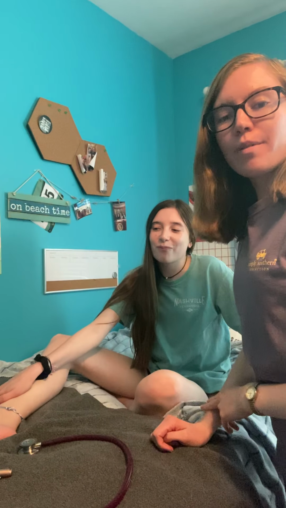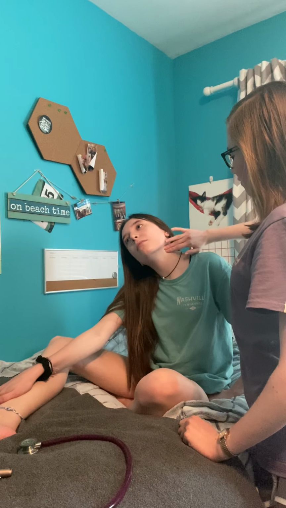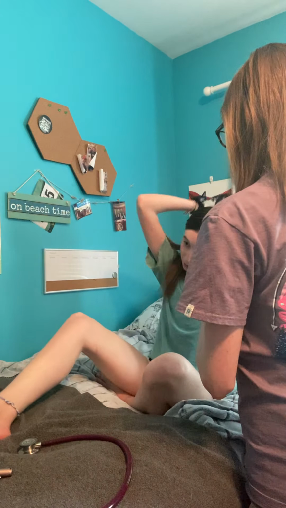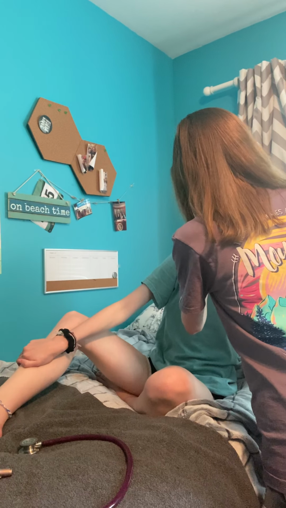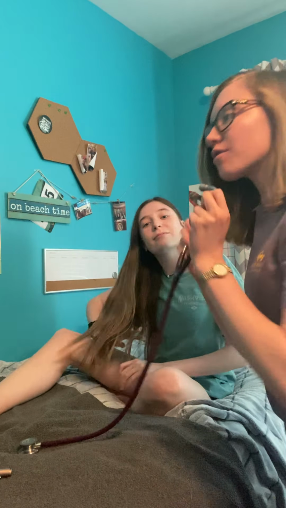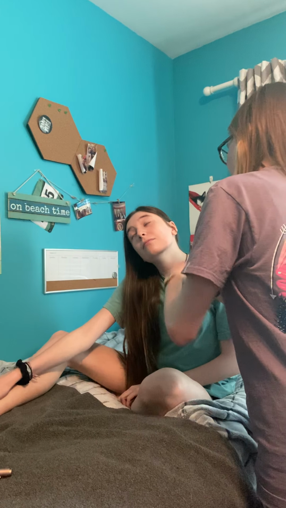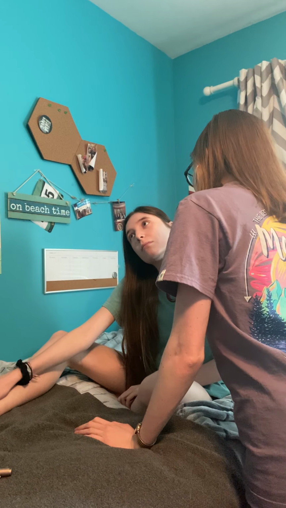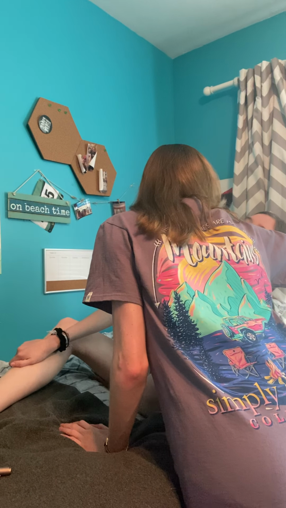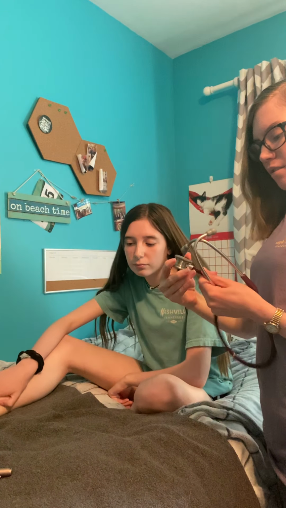Next, I'm going to palpate her carotid arteries. Can you please look this way? Patient's carotid arteries are palpable. Next, I'm going to listen to them with the bell of the stethoscope. Can you hold your breath? Look this way and hold your breath. Patient's carotid arteries have no bruits.